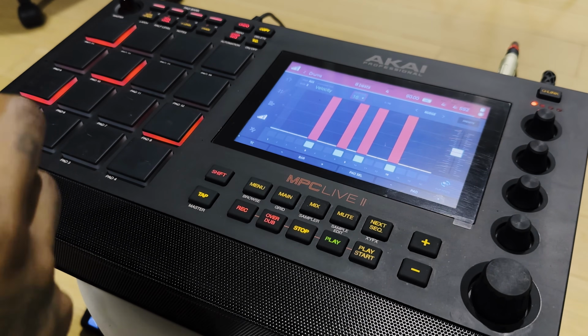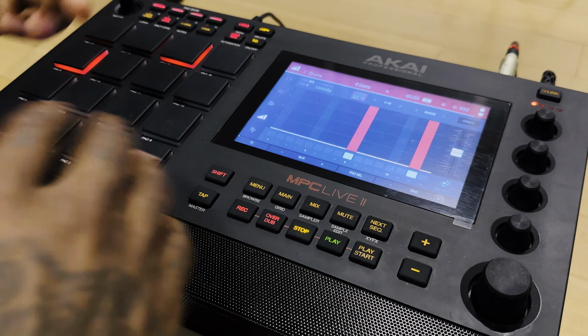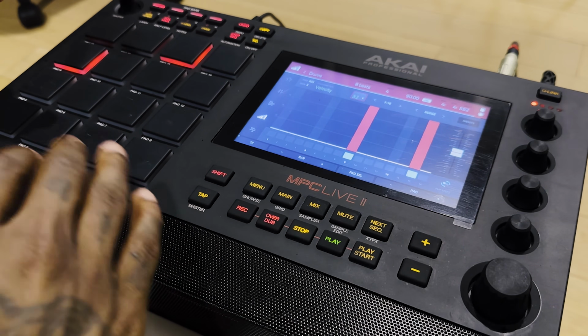So that may take you some time if you're a beginner. Sometimes you have to slow down your workflow to speed it up. Nothing is ever hard, it's just new. So now that I have that bounce, let's say I wanted to get more creative and go to 32 notes. So now 32 notes is a bit faster.